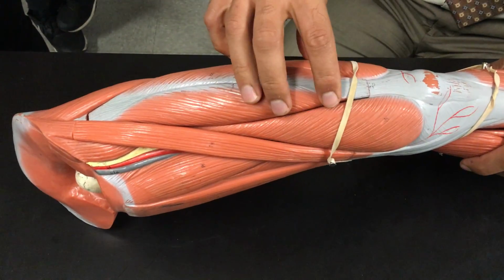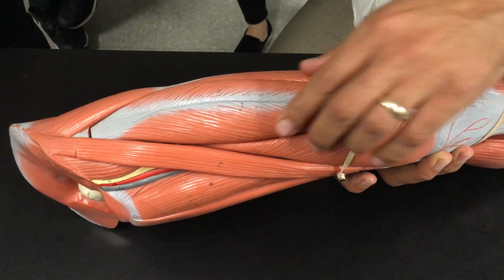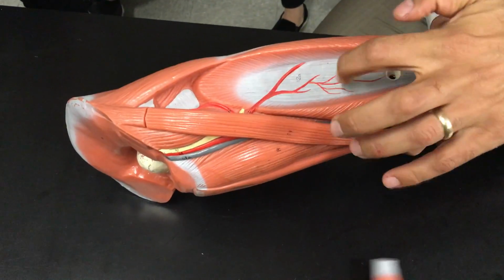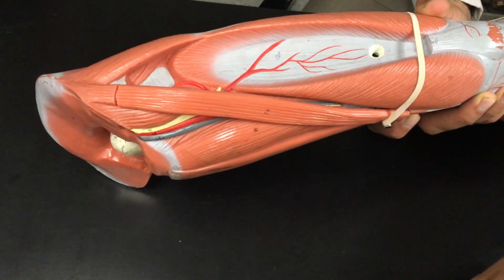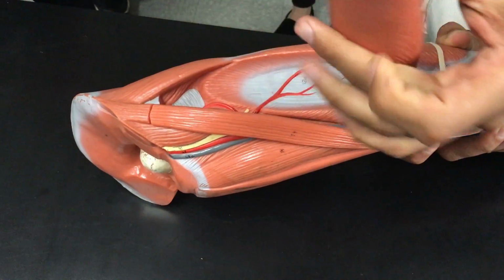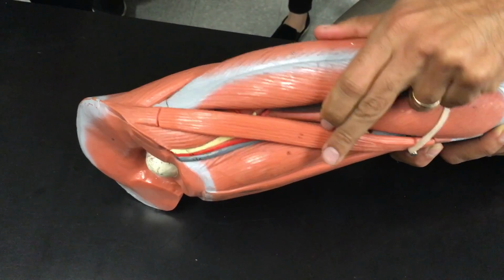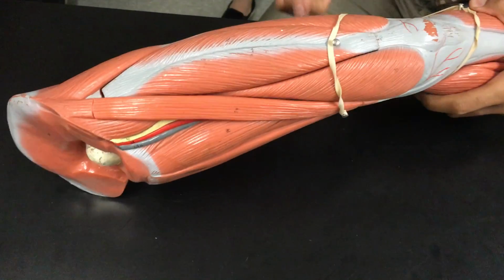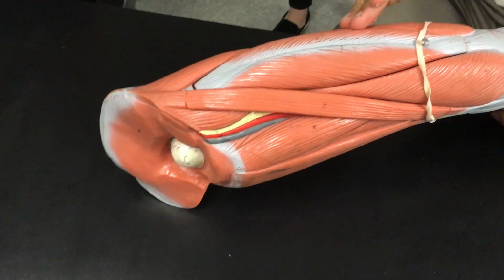So we got 3 of the quadriceps muscle. The 4th one happened to be under, right here. All right, so this muscle under would be the vastus intermedius. All right, so that takes care of the 4 quadriceps muscle. 1, 2, 3, and then another one under.